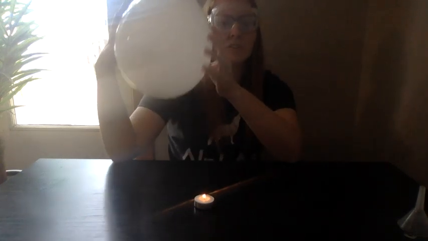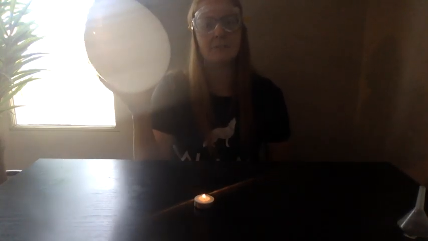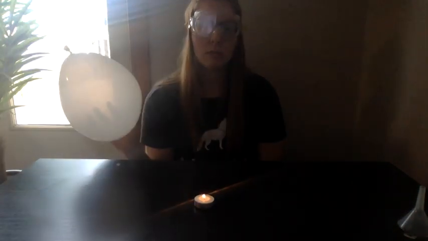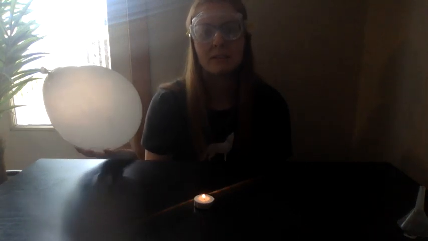Very cool, huh? So the water in the balloon made a very big difference because the water in the balloon made the balloon not pop. When it was just air, the balloon popped almost instantly.